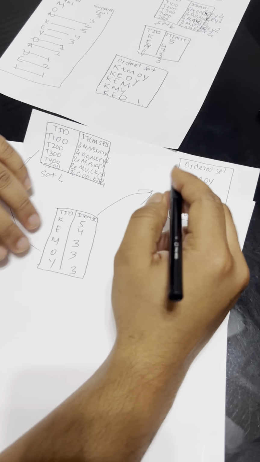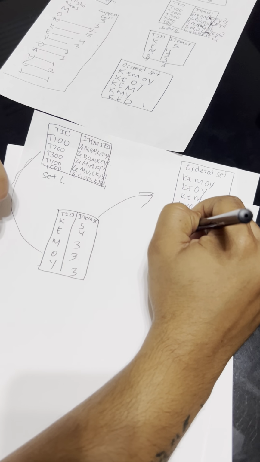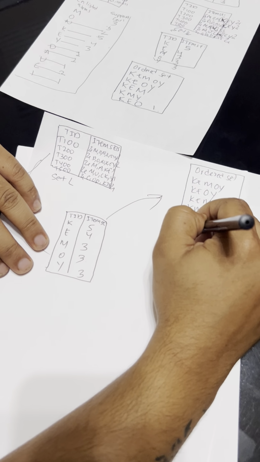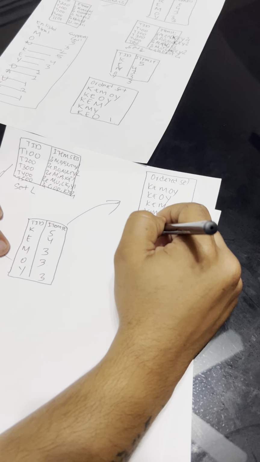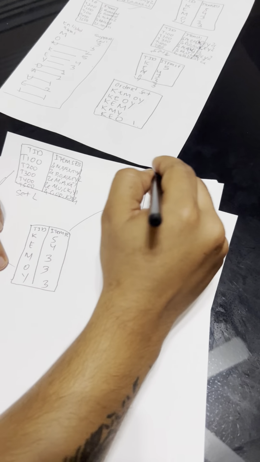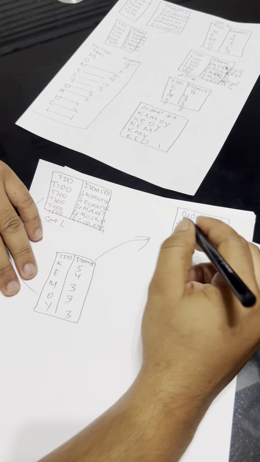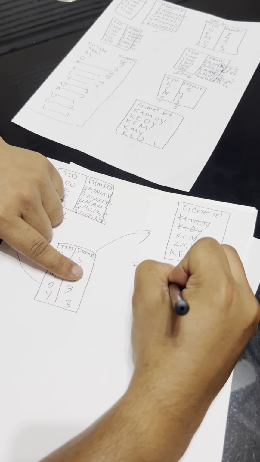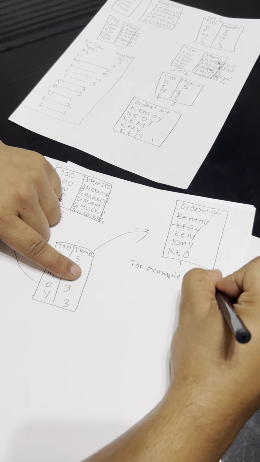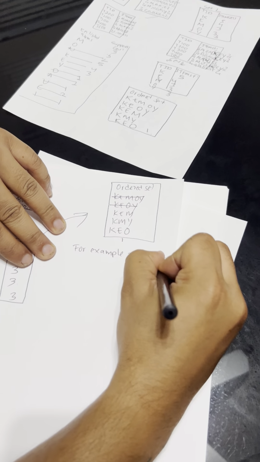So now here we take the transaction and iterate the set L downwards as shown and produce the instances as shown on the right. So we cut this. For example, let's do it like this. T100 is K E Y.